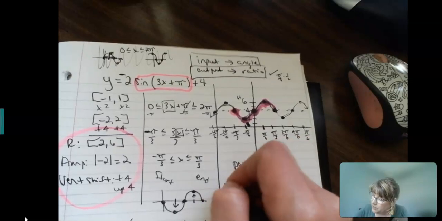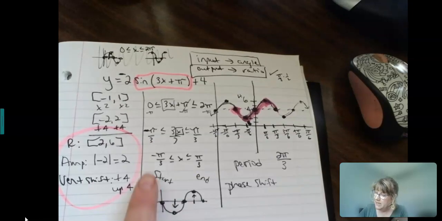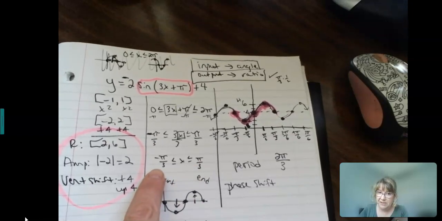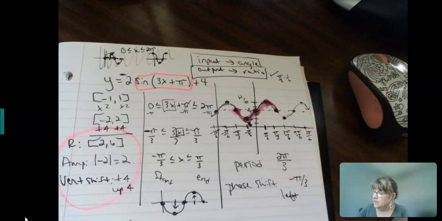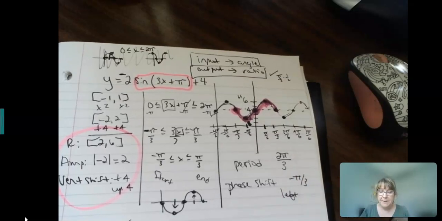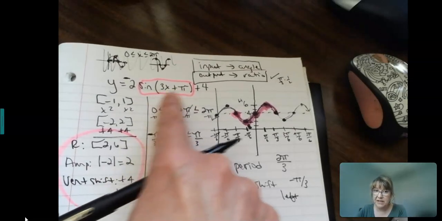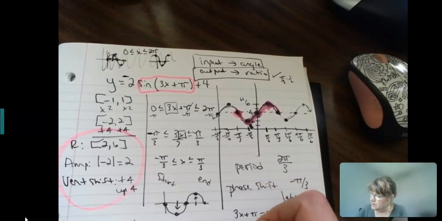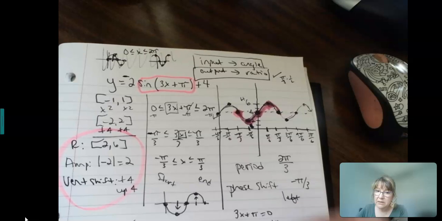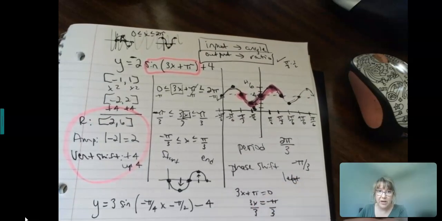Oh, and then the other thing we care about is phase shift, which deals with the input here. Again, if you do this, the phase shift is that answer right there, negative pi over 3. You are going to the left a distance of pi over 3, okay? Another way to get that is either factors, so you can see it, or set this equal to 0. So if I set this equal to 0, I get negative pi divided by 3. I get it that way.